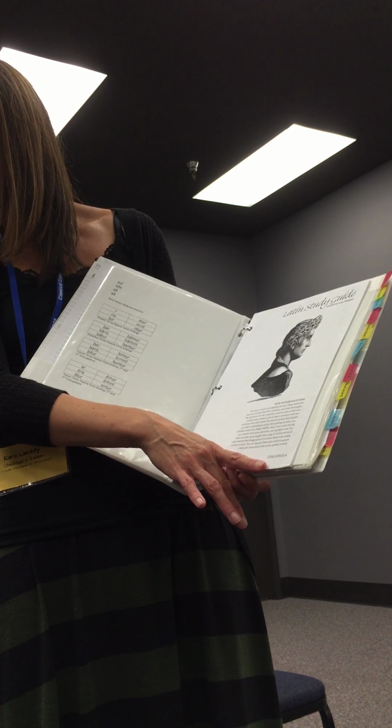Under each of those tabs, is there anything, or is it just blank? Just pages. I'll show you what is under them later. Basically these are the tabs that you have. You have a tab for verbs. You have a tab for adjectives. You have a tab for pronouns. Oh, I don't have anything under the pronouns tab.